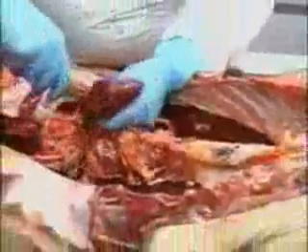Now he's incising the renal capsule, which is a thin membrane that surrounds the kidneys, and he'll strip that back to expose the kidney itself, and then remove the kidney.